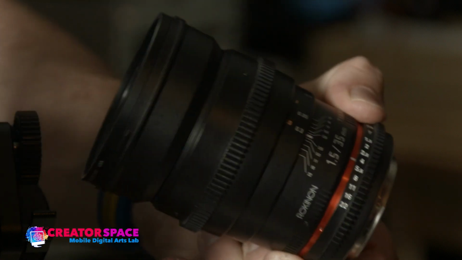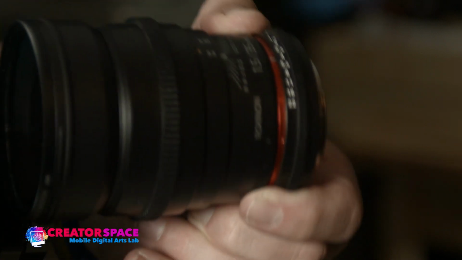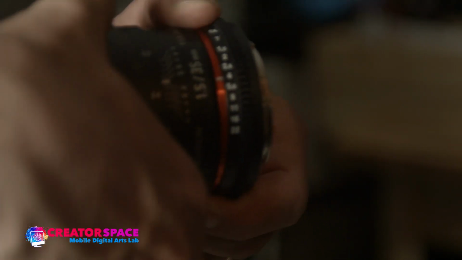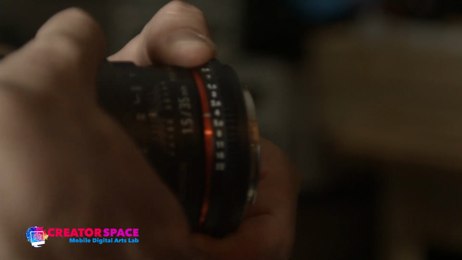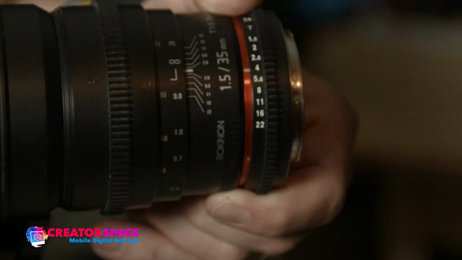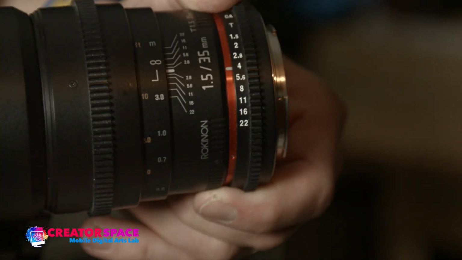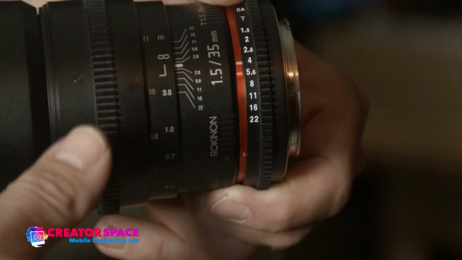So 30 centimeters, all the way to infinity. After about 3 meters, everything's in focus. That's always the fun thing about the lenses. So you can see the infinity at 3 meters, and anything more than that, everything's in focus.